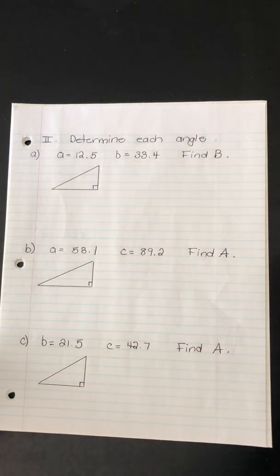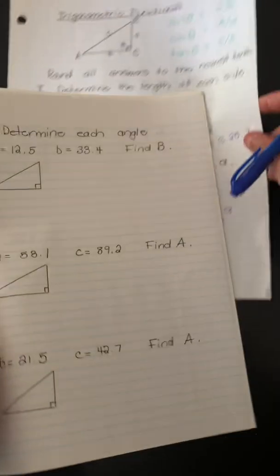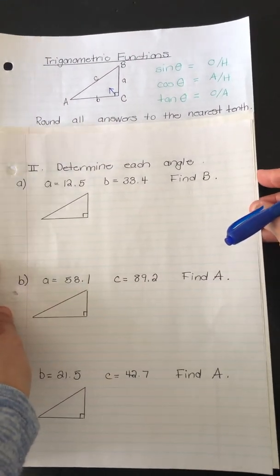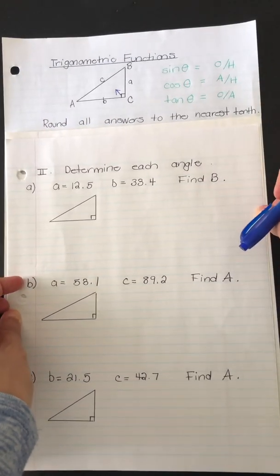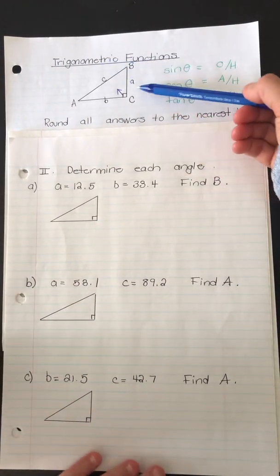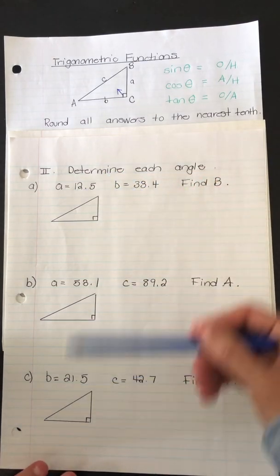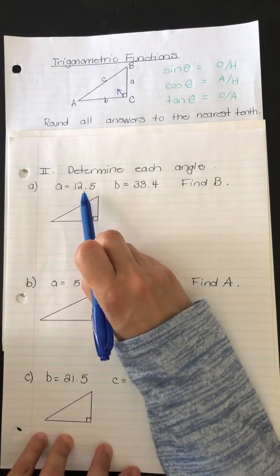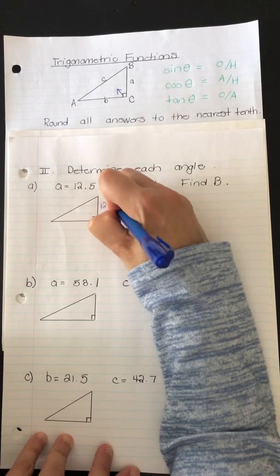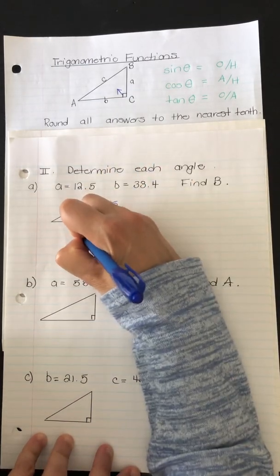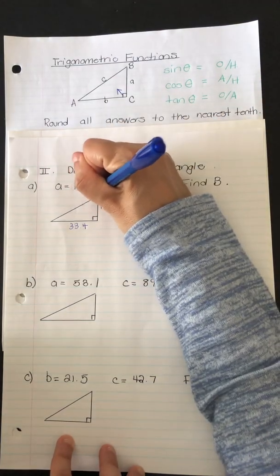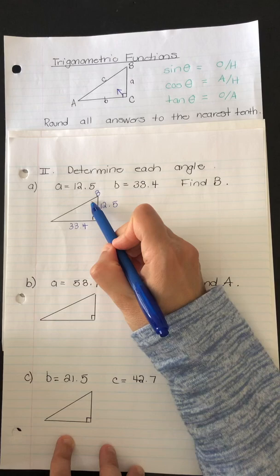So we are still, of course, referring to our general triangle, which I might put right there at the top of our page to make it more useful. Okay, so we're still going to refer to this triangle, and we're going to try these problems where we're solving for an angle. So let's begin with this first one. We have side A is 12.5 and side B is 33.4. What are we finding? Angle B, which is this top angle up here, okay?